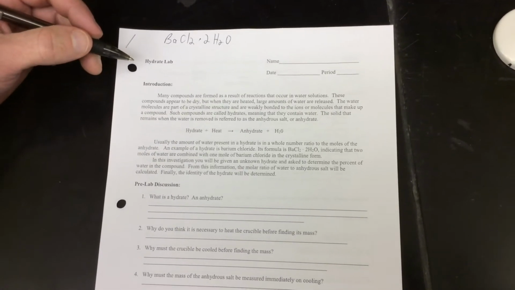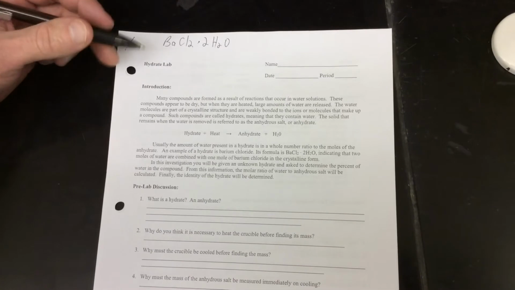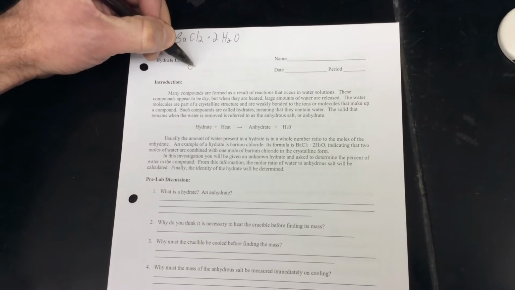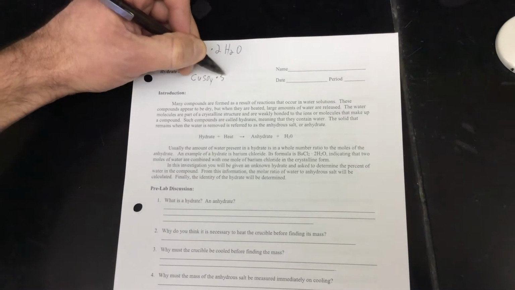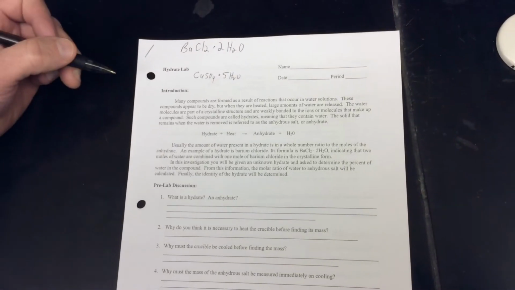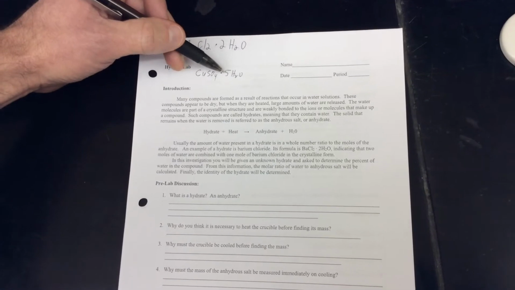We've done other experiments with hydrates. For example, one we've used a couple times by now is copper 2 sulfate, right? So that's copper 2 sulfate pentahydrate, right? So penta goes with the 5 for the water molecules.